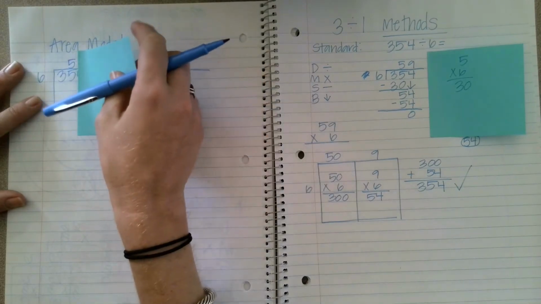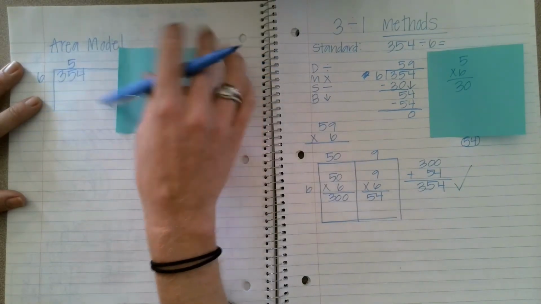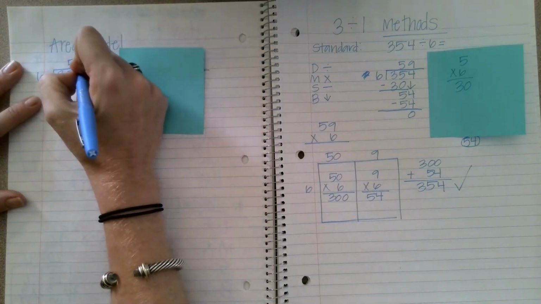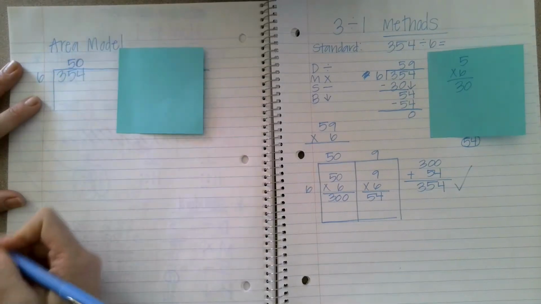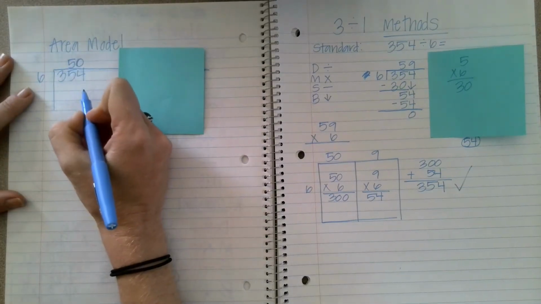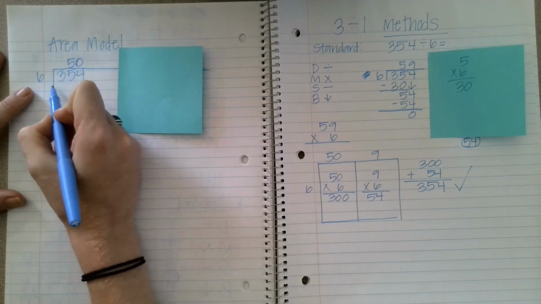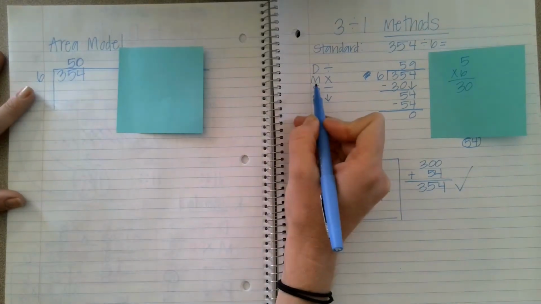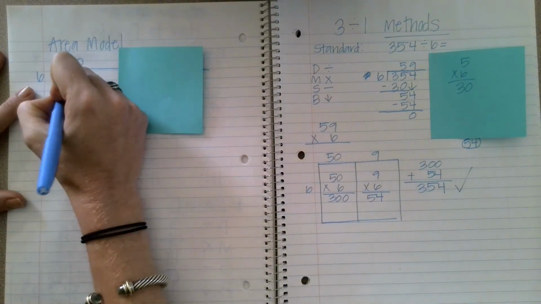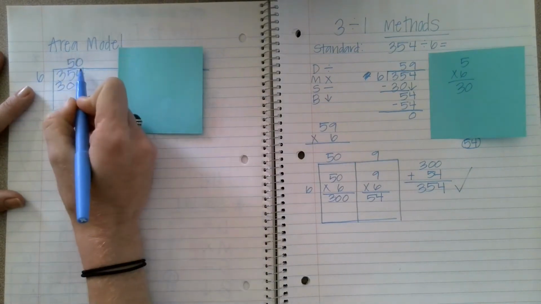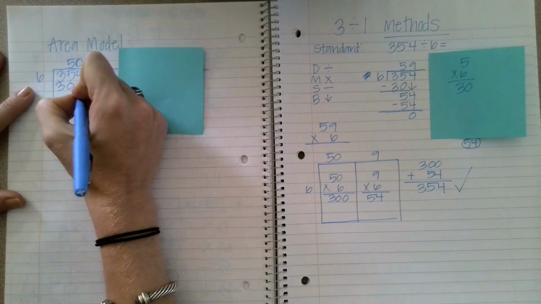when I move this sticky note, I can see that there needs to be a 0 there because I have one place value. Now what I can do is 5 times 6. 5 times 6 is 30, but this says 50 times 6, so I know I need to add a 0.